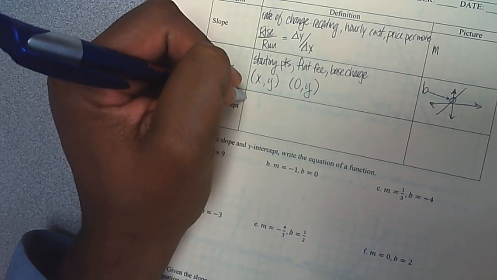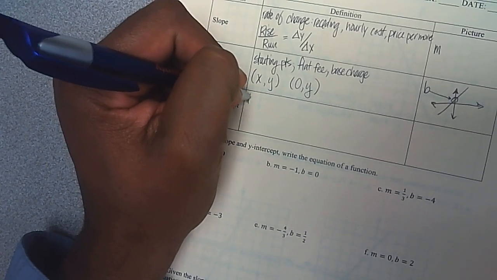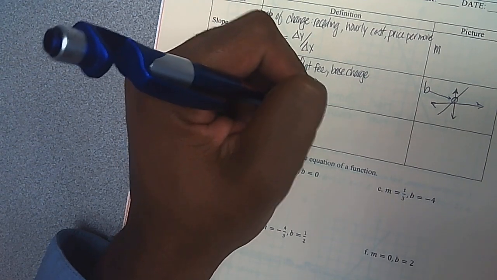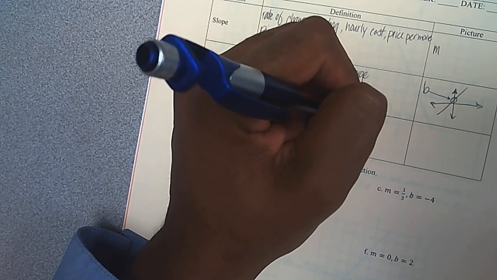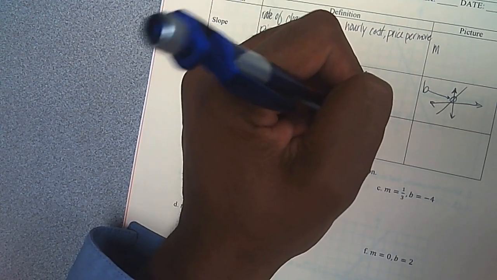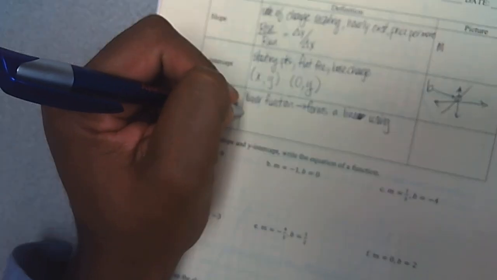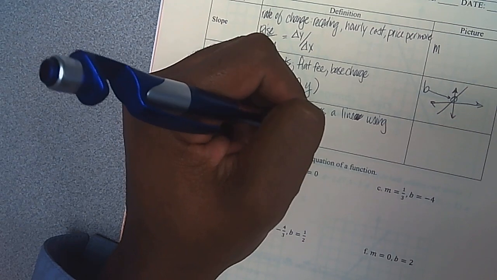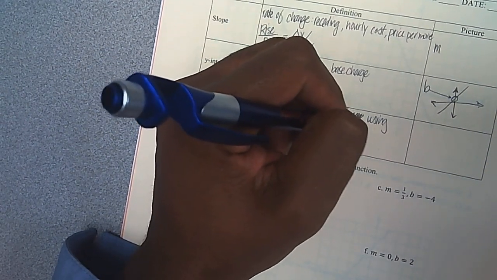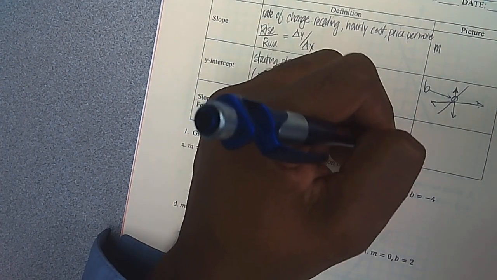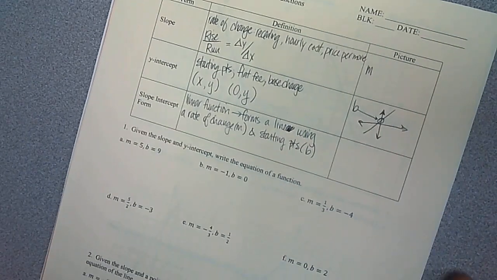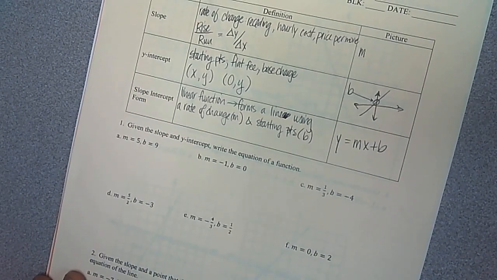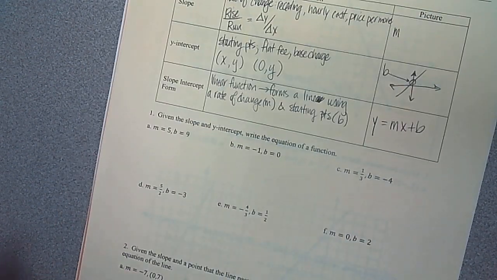And slope-intercept is a linear function, which forms a line. It forms a line using a rate of change, which we're referring to as slope, and a starting point, which we're referring to as the y-intercept. And the picture for that is y equals mx plus b. Your slope always goes with your x. So easy is hard. You just plug it in.